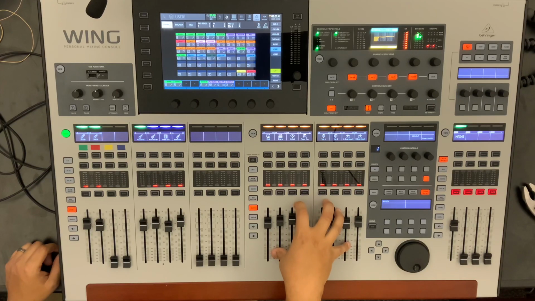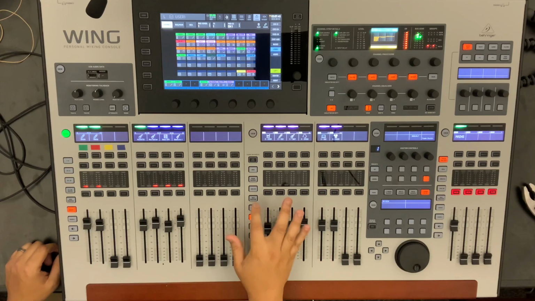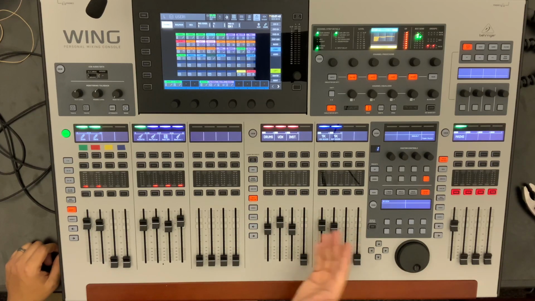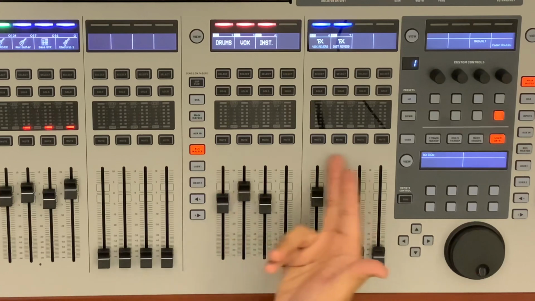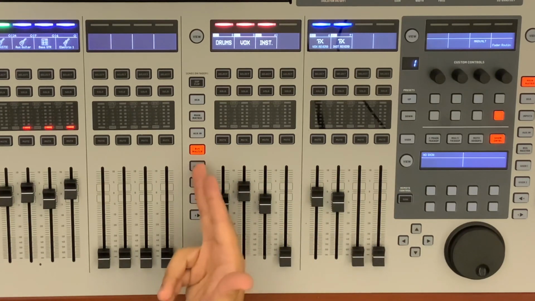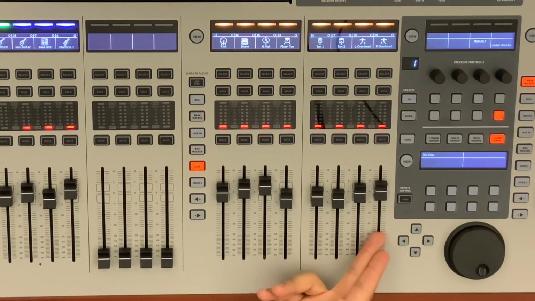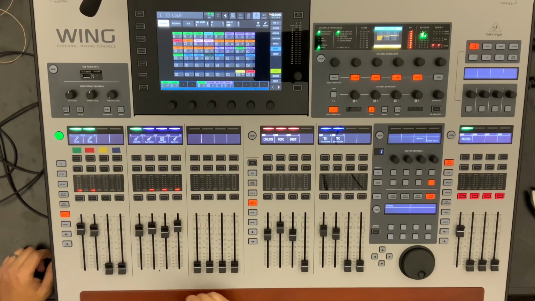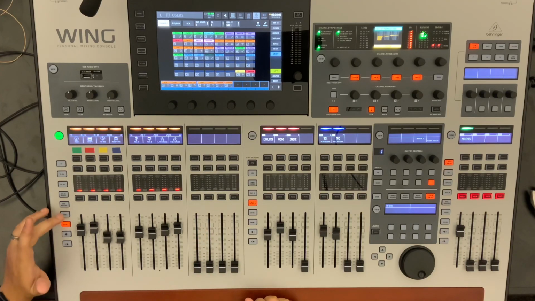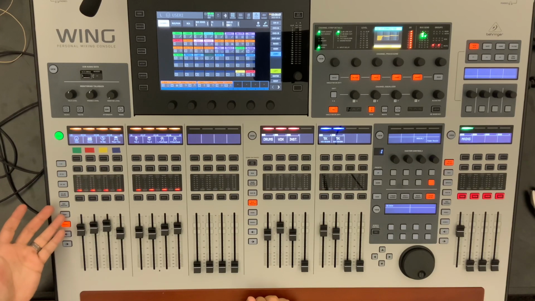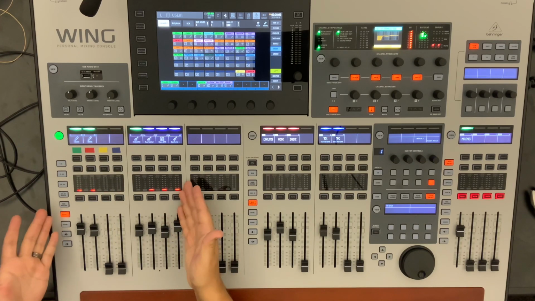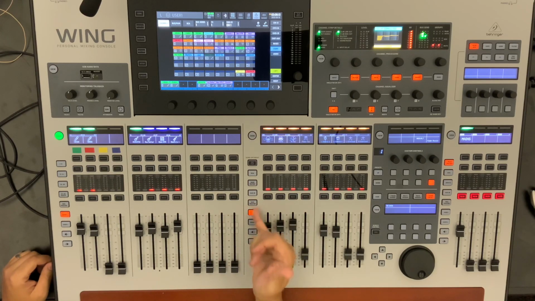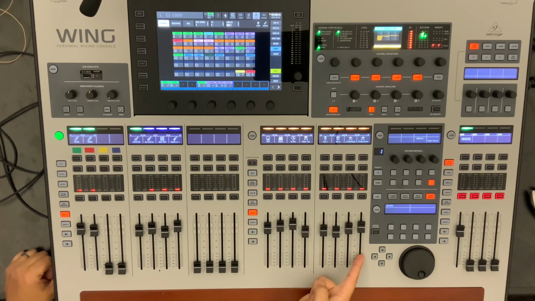In the center section, we don't change the user groups very often. Most of the time, what you're going to see in the center section is the bus masters showing up here. And in user 1, the drums are set up as well. So if you want to have the bus master and then in the left section have your instruments, you can toggle back and forth between user 1 and user 2 for drums and band over here.